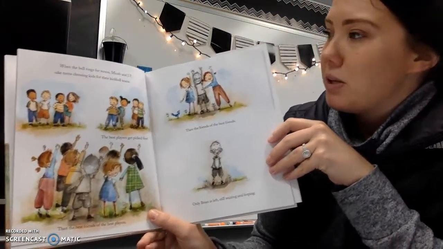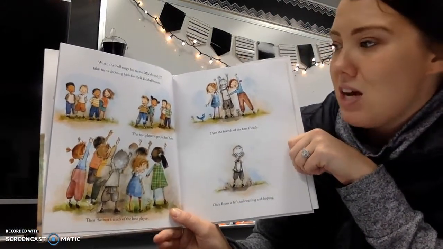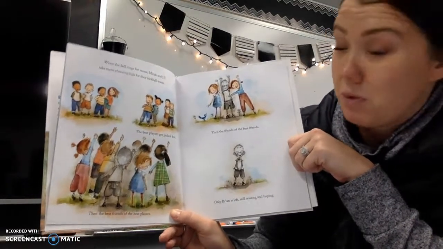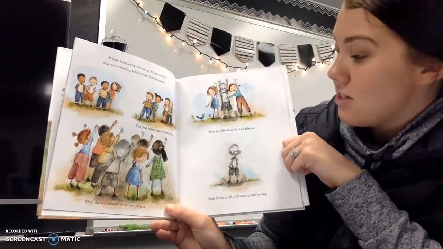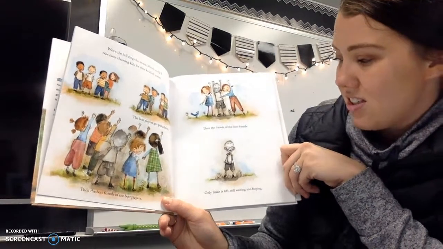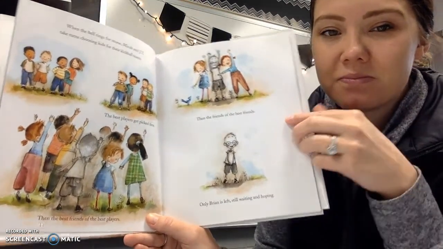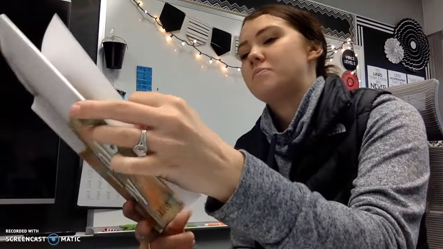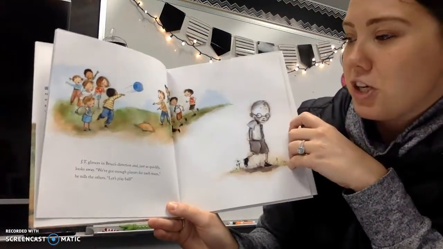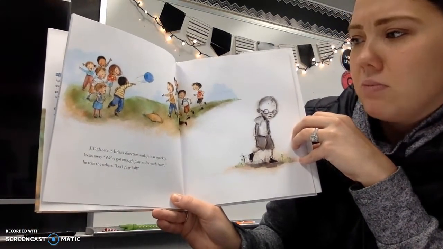When the bell rings for recess, Micah and JT take turns choosing kids for their kickball teams. The best players get picked first. Then the best friends of the best players. Then the friends of the best friends. Only Brian is left, still waiting and hoping. JT glances in Brian's direction and just as quickly looks away. We've got enough players for each team, he tells the others.